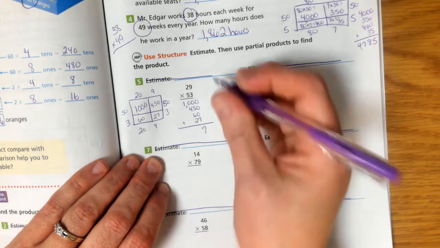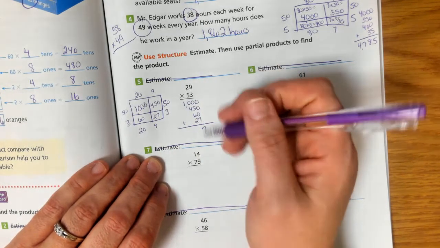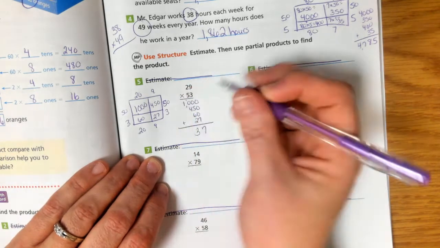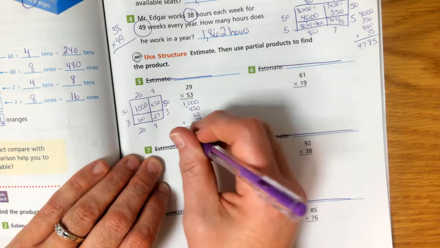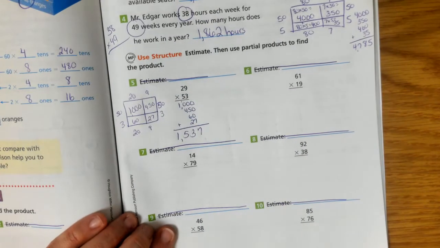7, 6, 11, plus 2, 13. Regroup my 1. 1 plus 0 plus 4 is 5. And then 1,537.